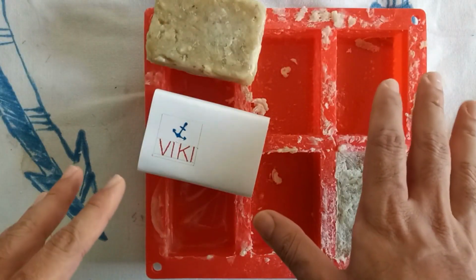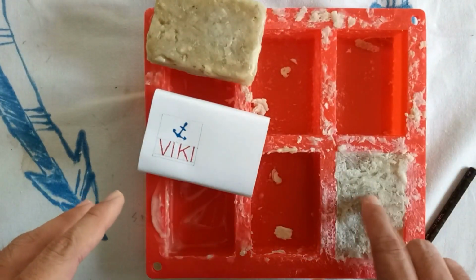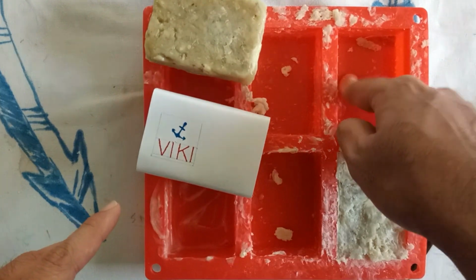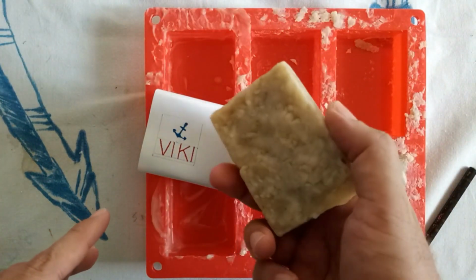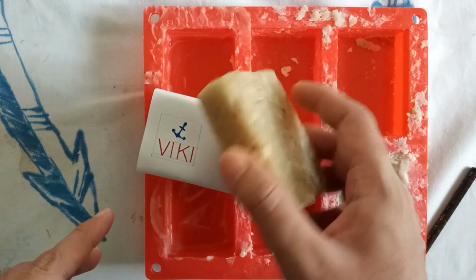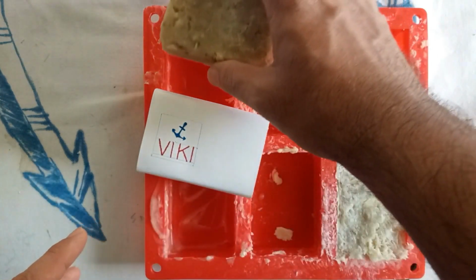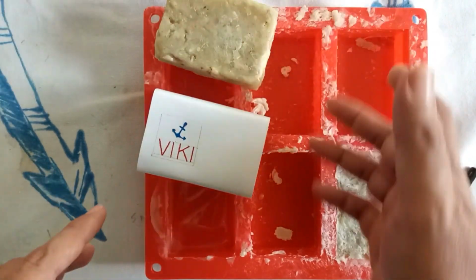It's been long enough and the soaps are kind of hard now, and I was able to demold them. I mean, don't get me wrong, it's a usable piece of soap, but yeah, it turned out a little anemic and sad looking, and I'm not really happy.